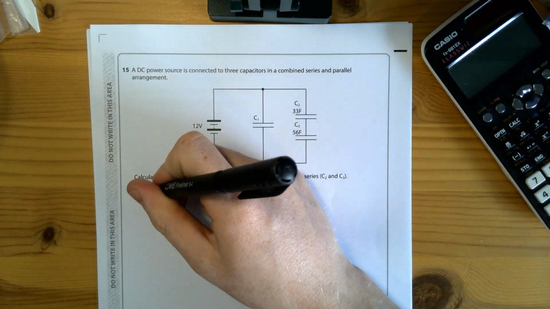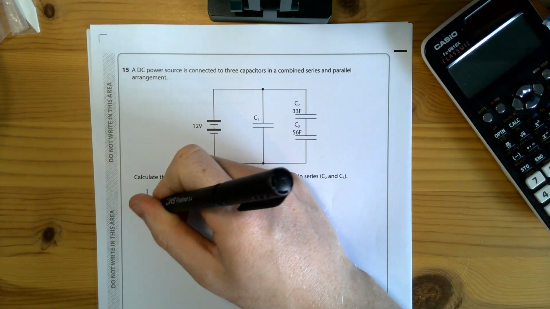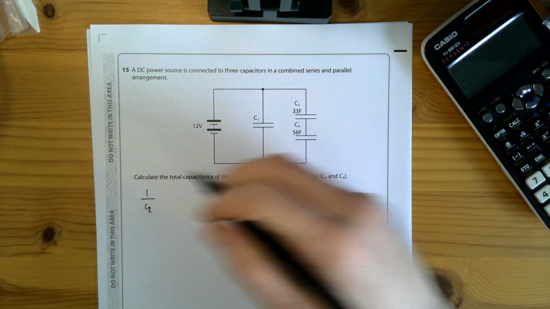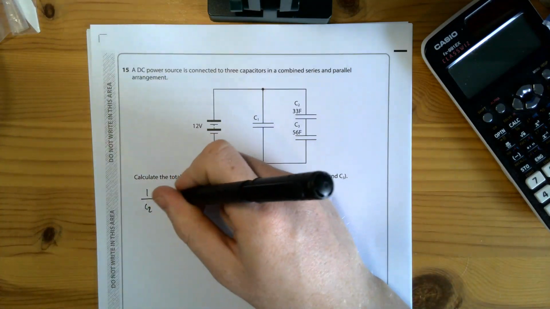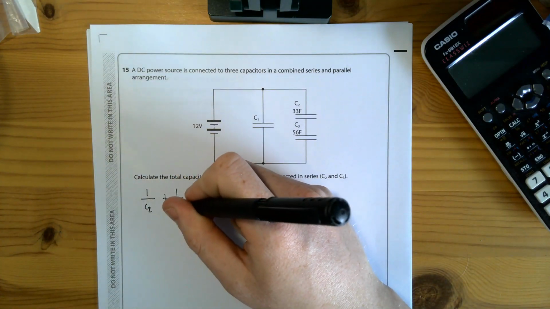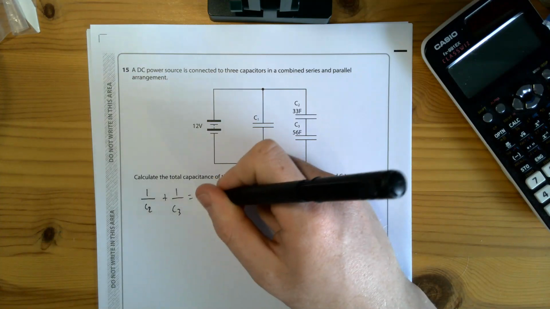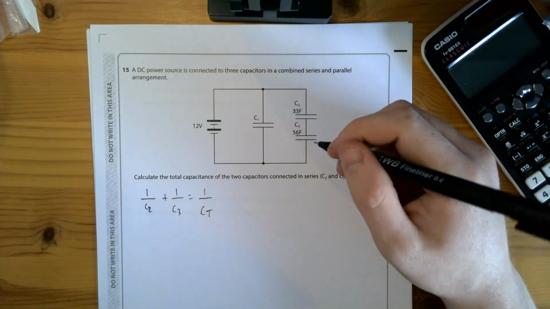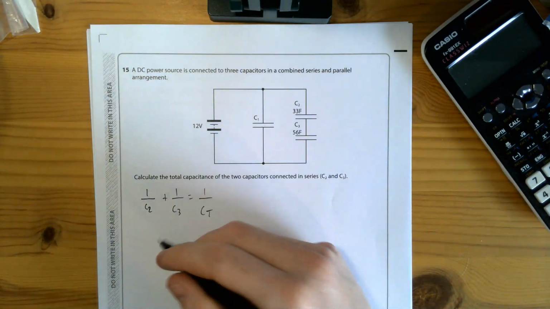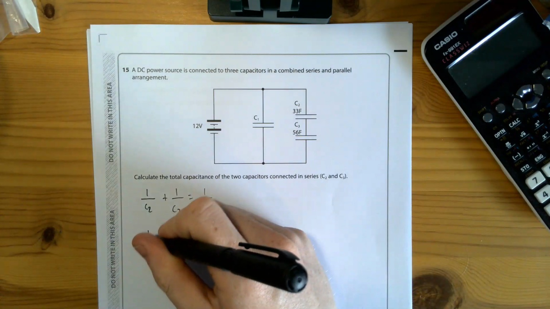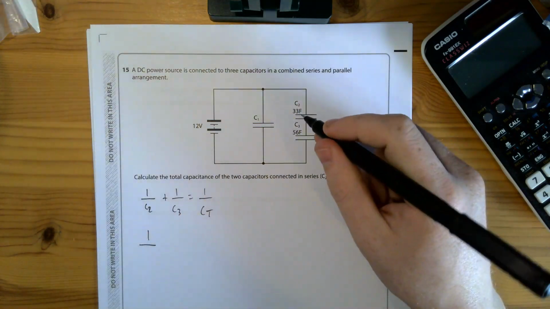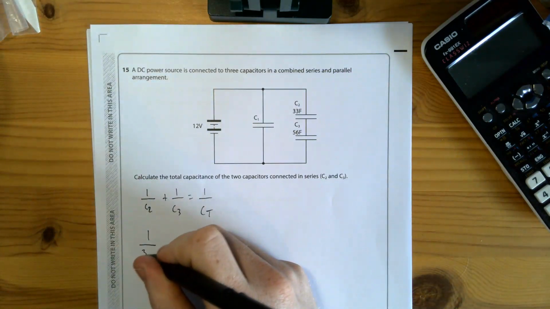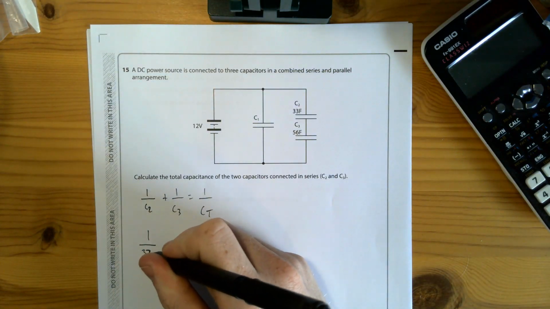Okay, so let me write down the formula. 1 over C2, because we're using C2, plus 1 over C3 equals 1 over C total. Okay, we're going for the total of the capacitance over here. So let's now substitute the numbers in. 1 over C2, which is 33 farads, that's lovely.